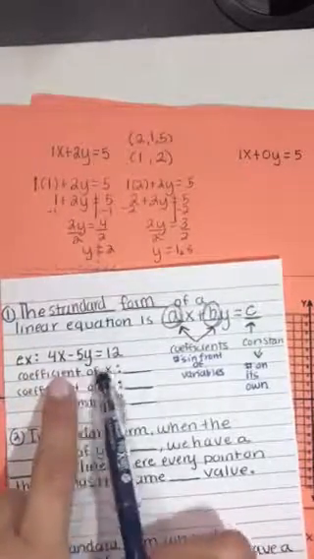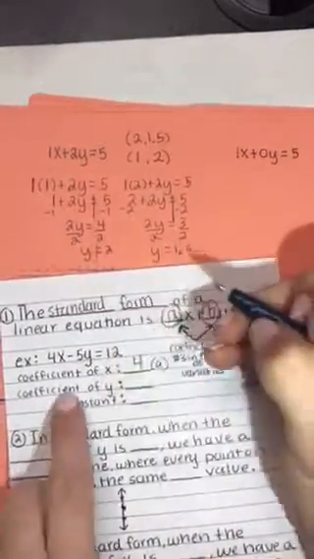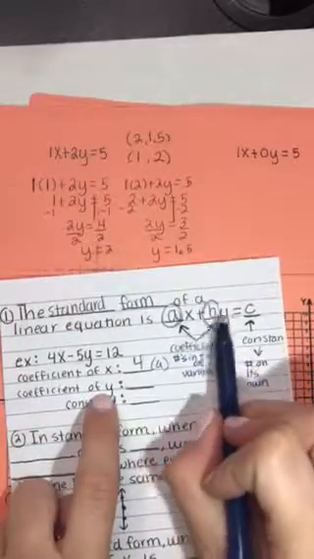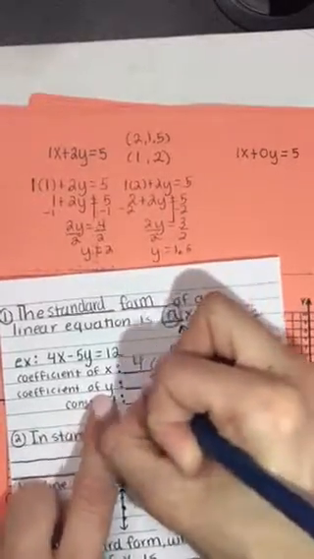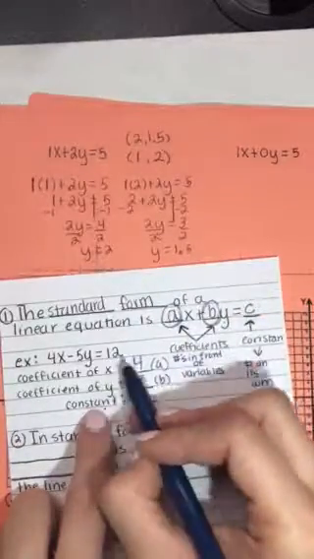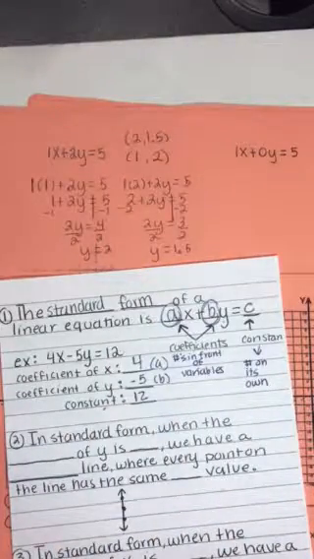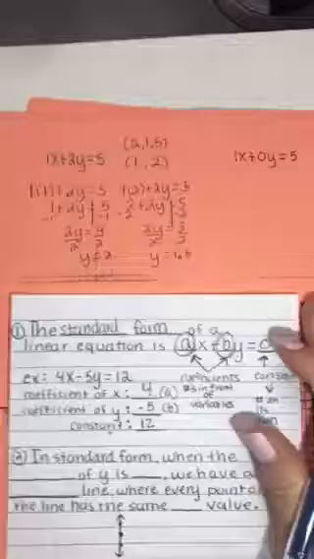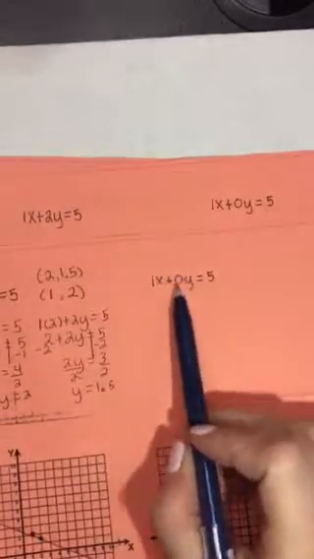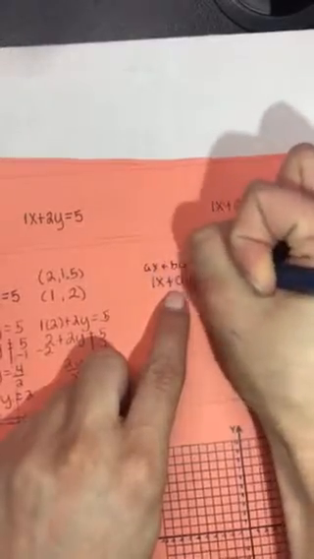In this case, the coefficient of x, or our a value, is 4. Our coefficient of y, or our b value, is negative 5. And we have a constant, c, on its own, or the number on its own, which is 12. Okay, this is what we've been working with. What we're going to do today is play with the idea of, well, what if one of our coefficients, here in ax plus by equals c, what if our b value is 0?